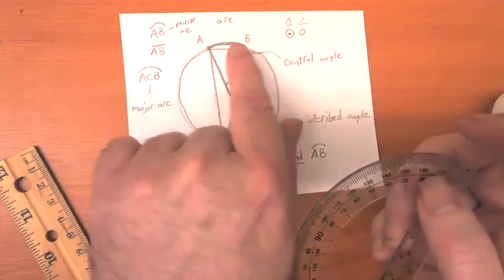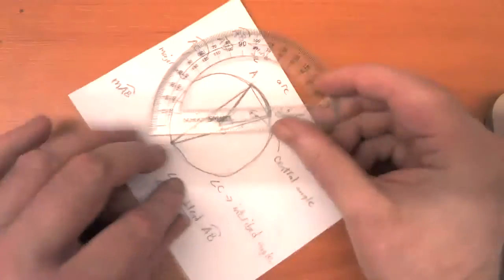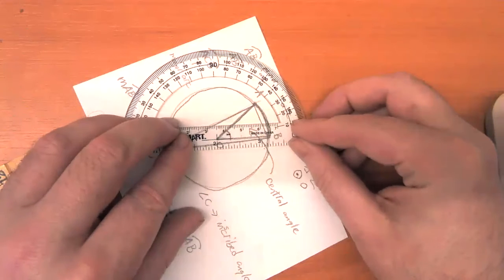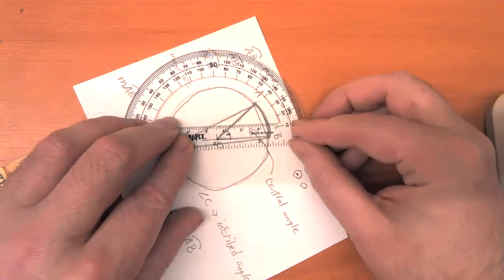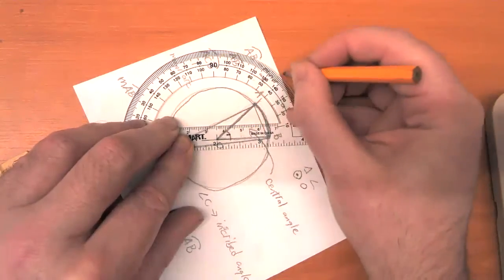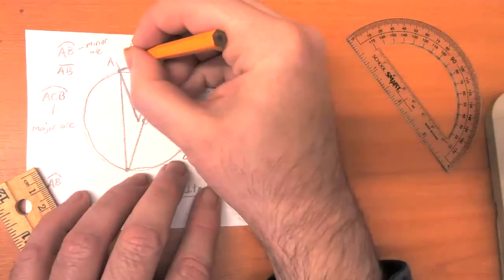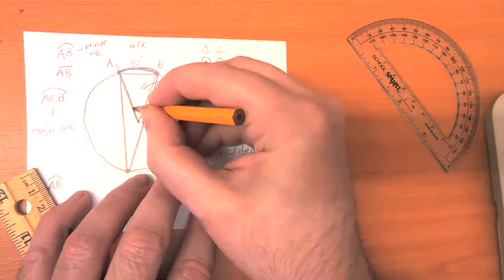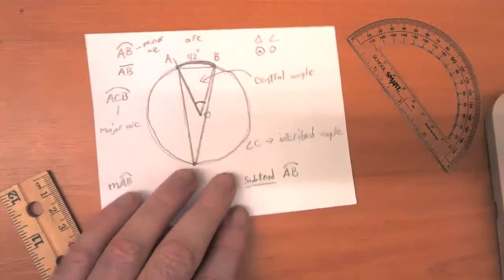So if I wanted to know how large AB was, I hope this works. Yeah, it'll be kind of sketchy. Okay, so this is somewhere around 41 or 42 degrees. So this arc is 42 degrees because that's the size of the central angle that subtends it.